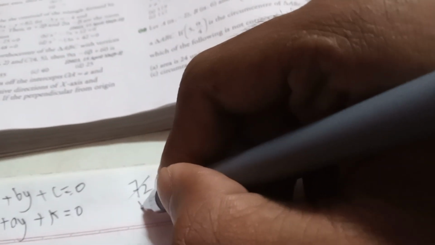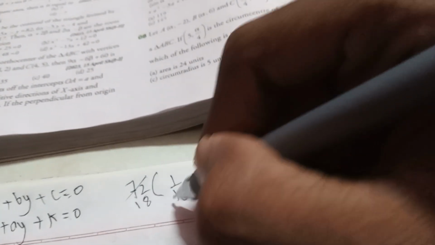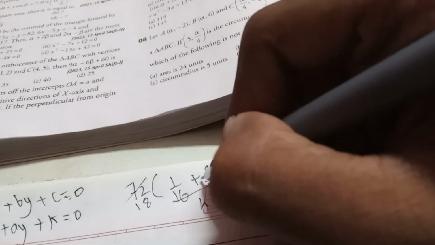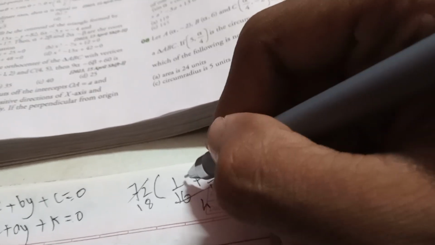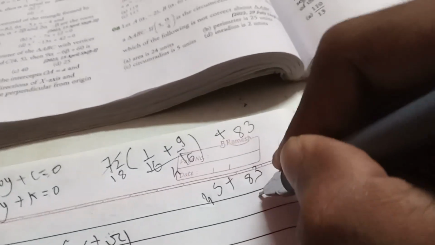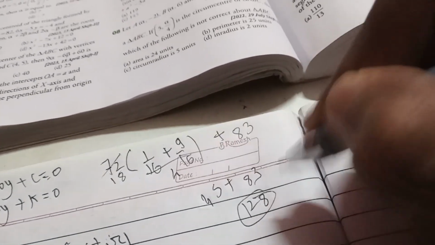And this one is 10 by 4 will be 5 by 2, 5 into 9, 45 plus 83 will give me 128. So this is our answer.